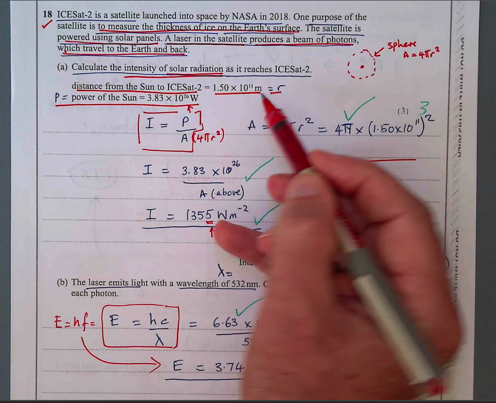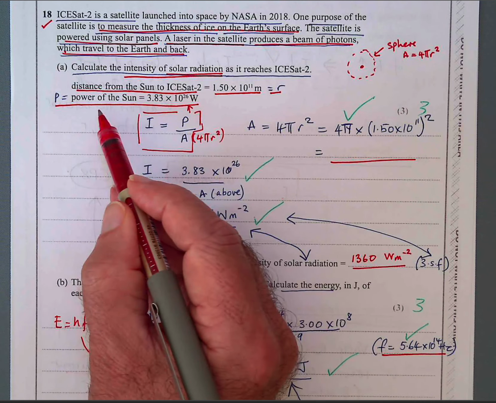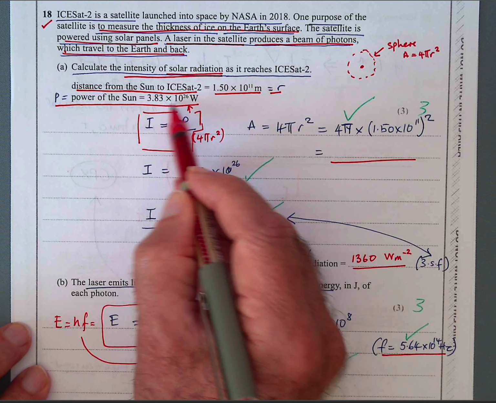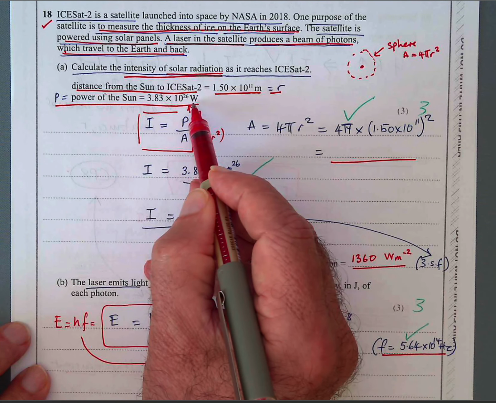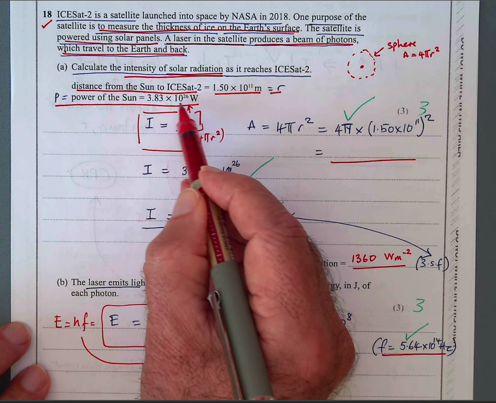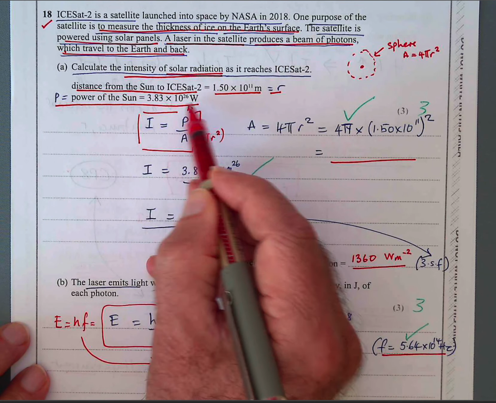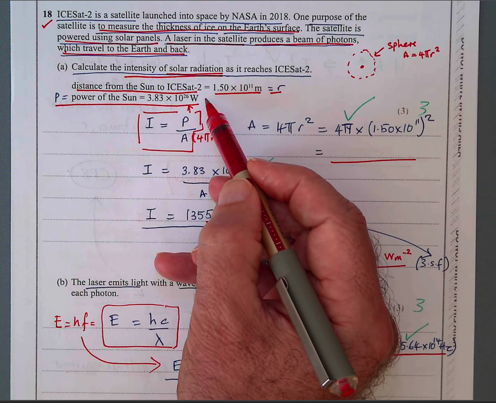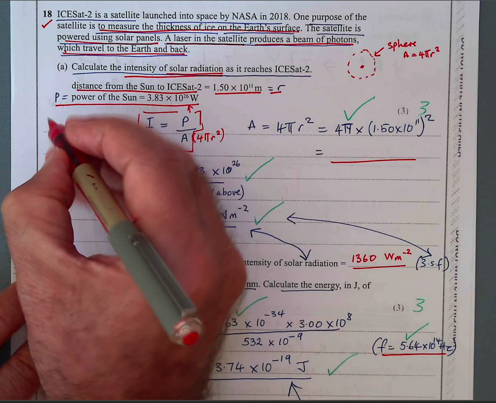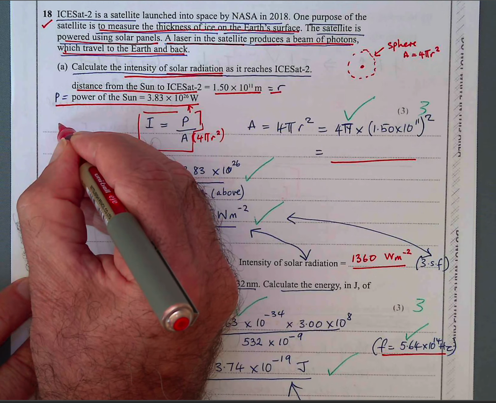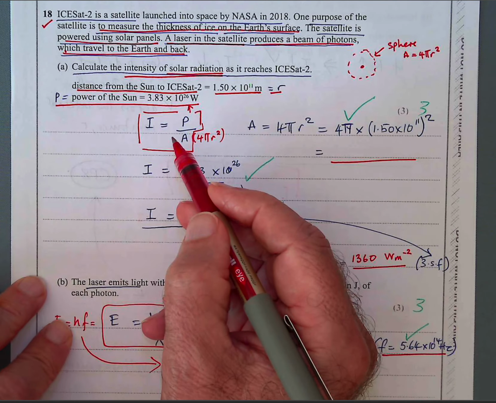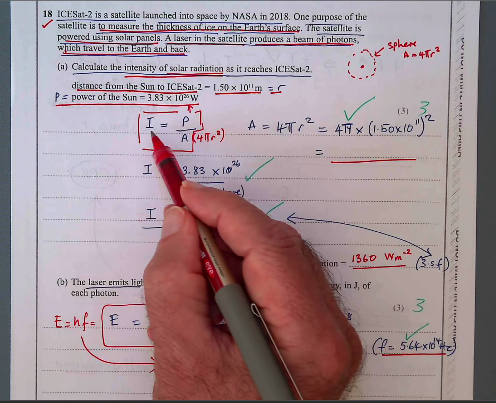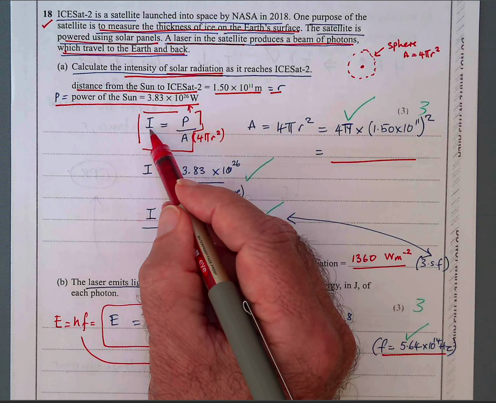It's given to you in meters already. And the power of the sun is how much power it's giving out at its surface. So at the surface of the sun, this is how much power is radiating. It's 3.83 times 10 to the 26 joules per second. Compare that to the equator. I always tell students, I think the intensity is approximately 1,300 watts per square meter at the equator on a sunny day with the sun overhead.